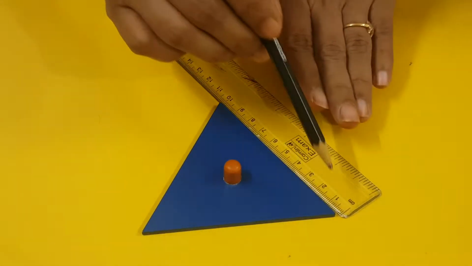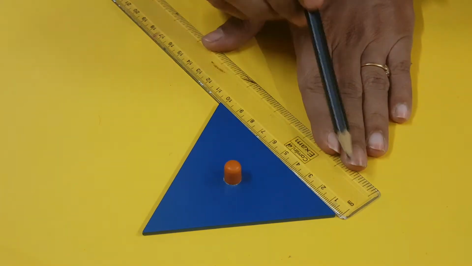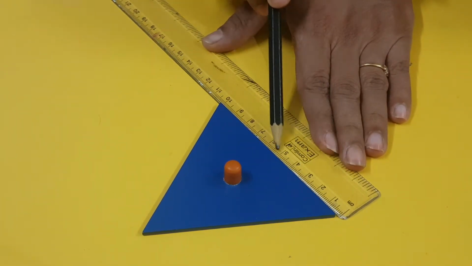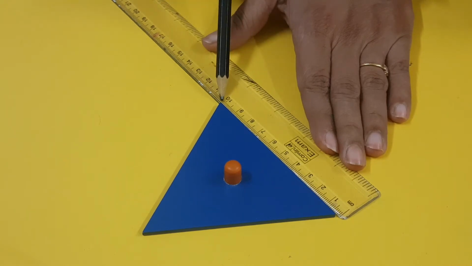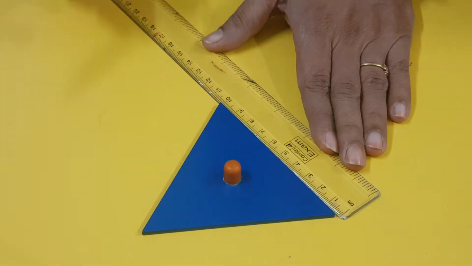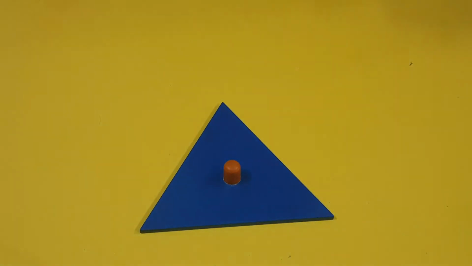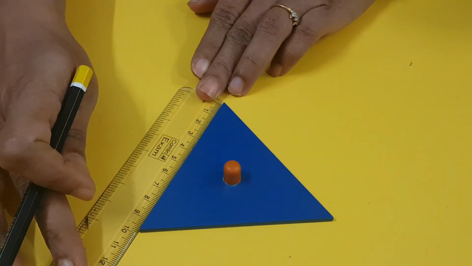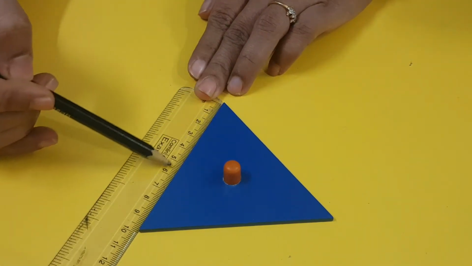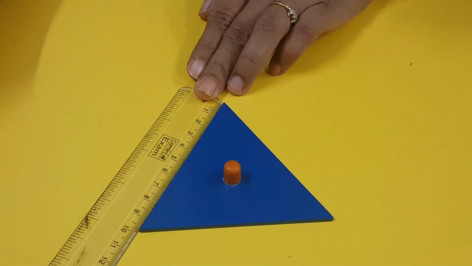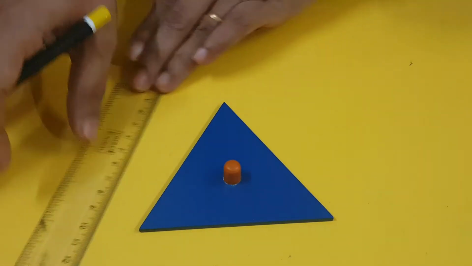I am measuring this side of the triangle. If you see, it starts from 1 and goes 2, 3, 4, 5, 6, 7, 8, 9, 10. This side is 10. Now let's see the other side. This side is also 10.